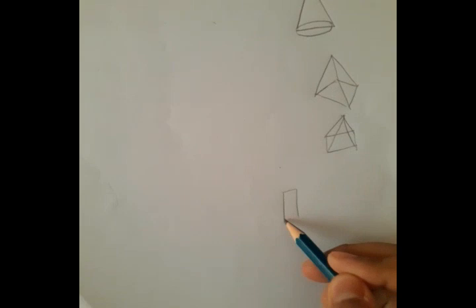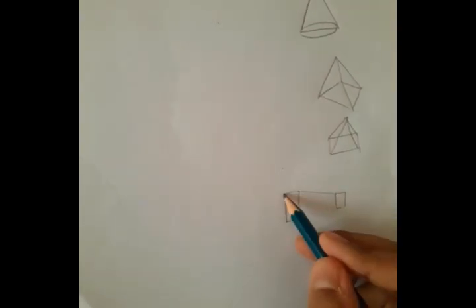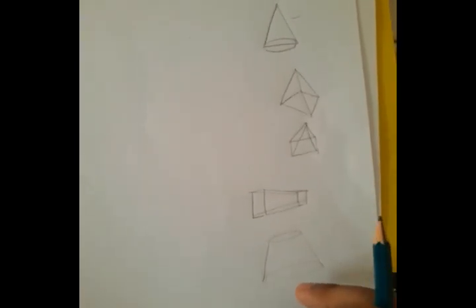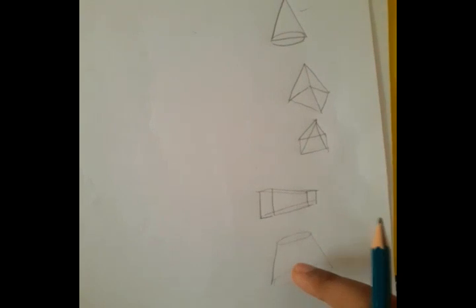The last one is the miscellaneous figure, which is the frustum. A frustum could be made by two rectangles of different lengths joined end to end, likewise this, or two circles. For example, there is a cone and we carve off a part. For class 10th this is very important because you will see many questions regarding this in the first term.